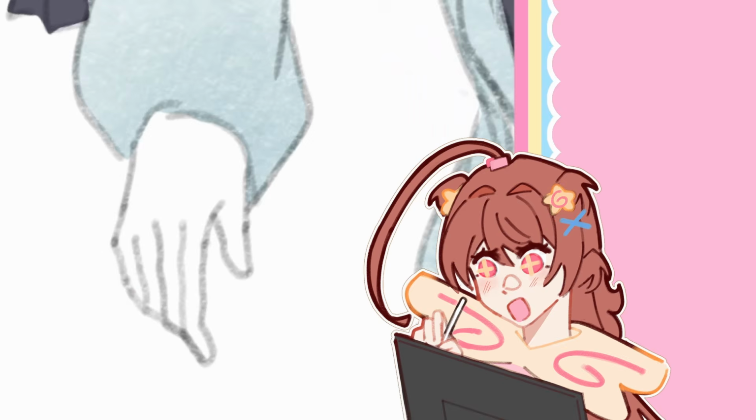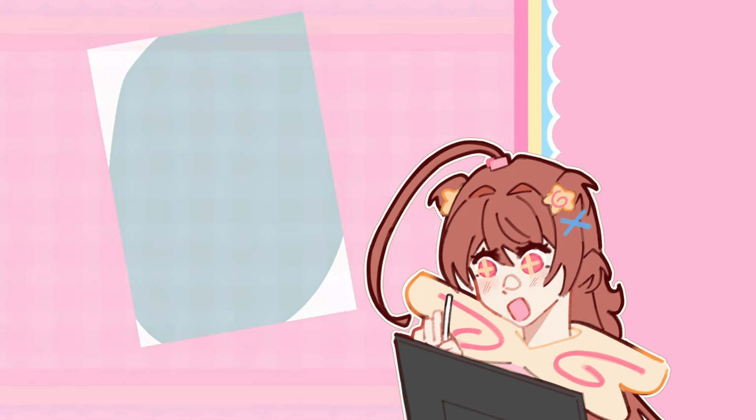Like, it is. But I just want to show some exceptions to show you don't need to follow every single rule to have a memorable design.